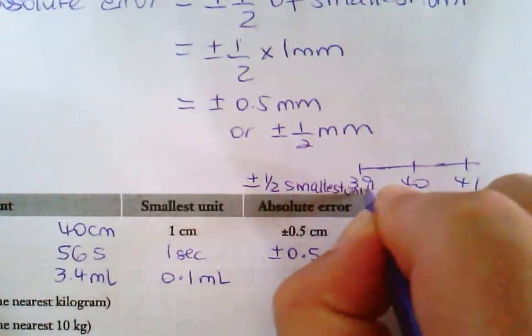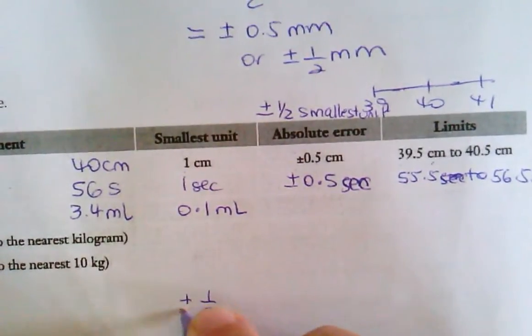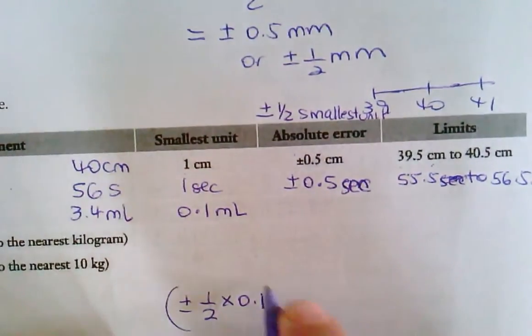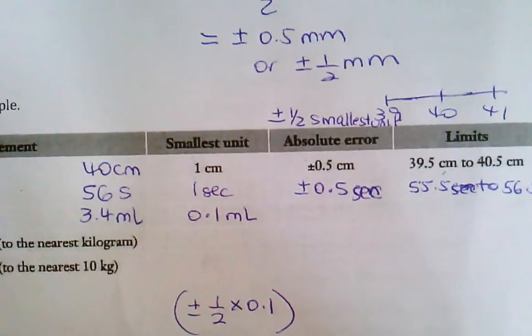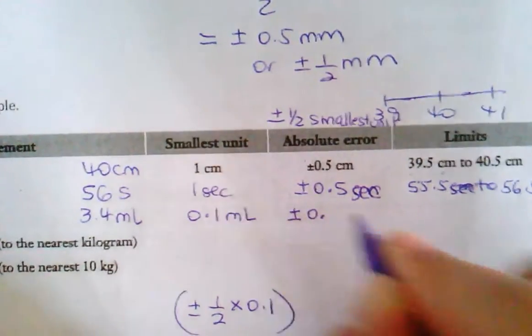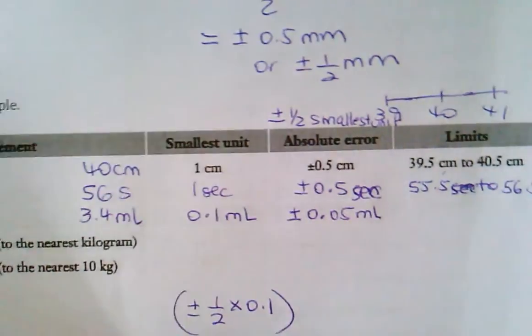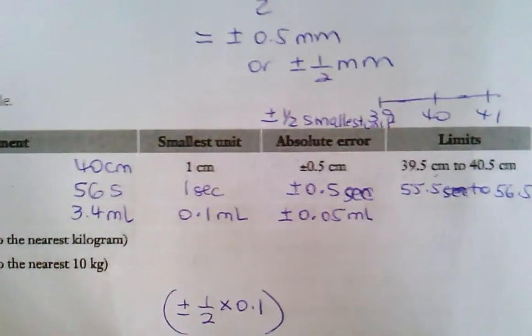So what I need is plus or minus half of 0.1. Now you can do a half of 0.1 on your calculator. Do you know what you get? It's always got a 5, but it's not going to be 0.5. What do you think it's going to be? Point what? Yeah, it's 0.05 mils. But if you can't remember that, just do it on your calculator, a half of 0.1.